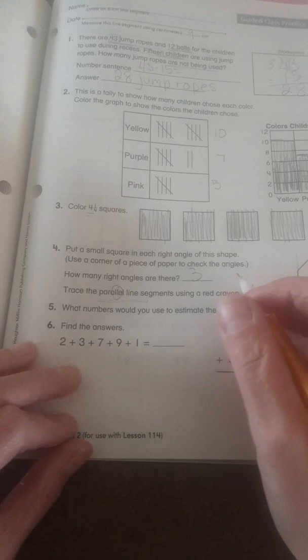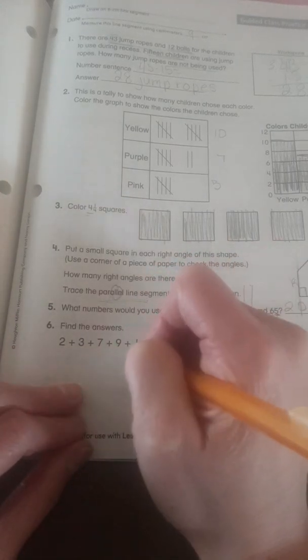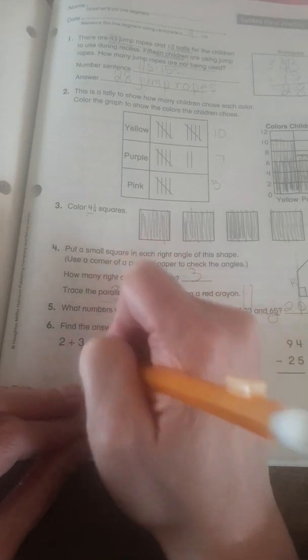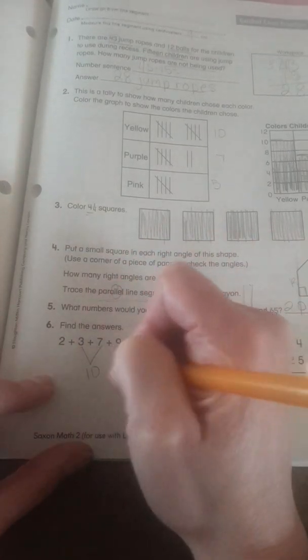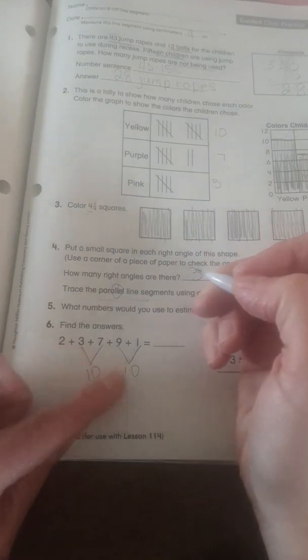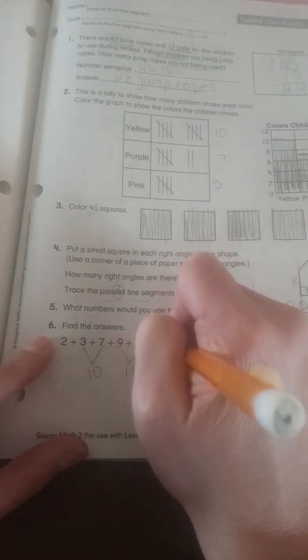Find the answer. I'm going to look for my 10s. 9 plus 1 is 10. 3 plus 7 is 10. 10 plus 10 plus 2. 10, 20, 22.